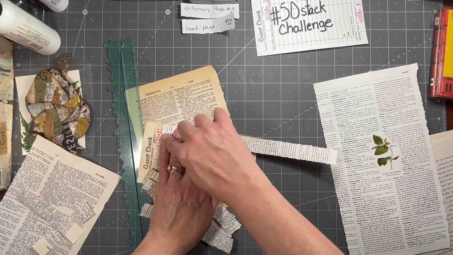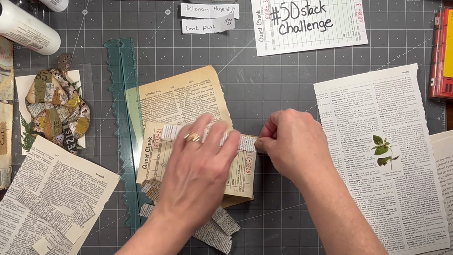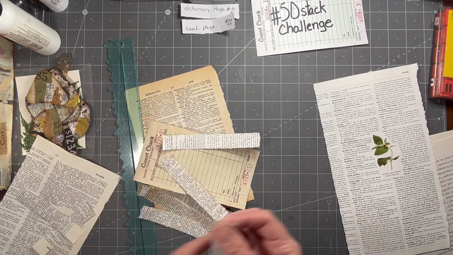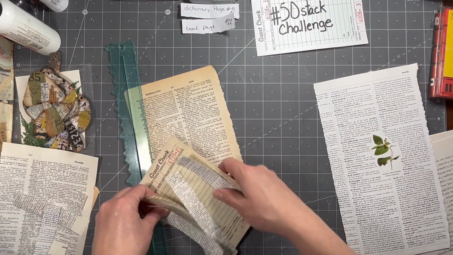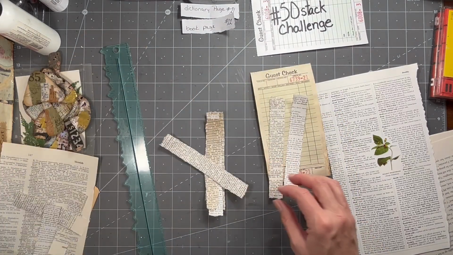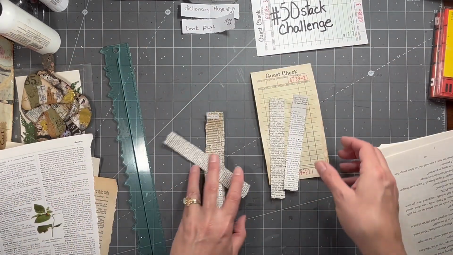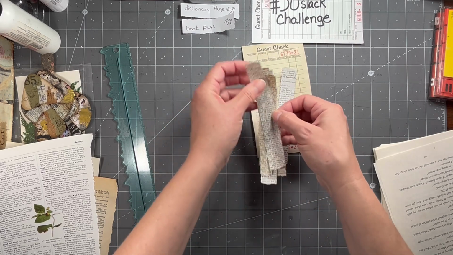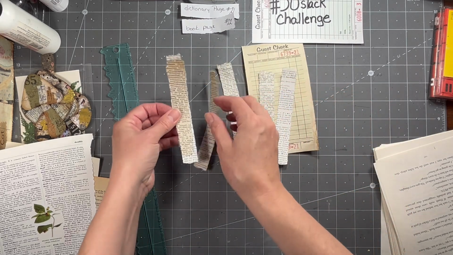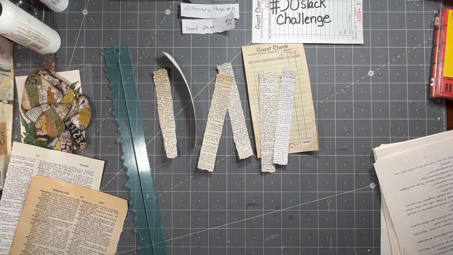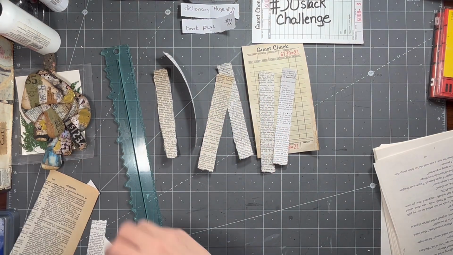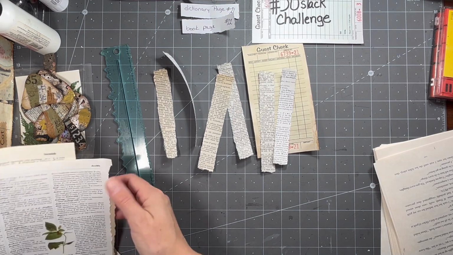I want to make sure this one goes under the number because I don't want to cover the number. I like the numbers to show. I don't know what this is going to look like, but we shall find out. That one I didn't tear very well. I'm kind of thinking I should tear another one. No, but that page is torn.